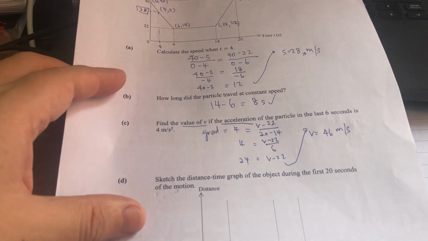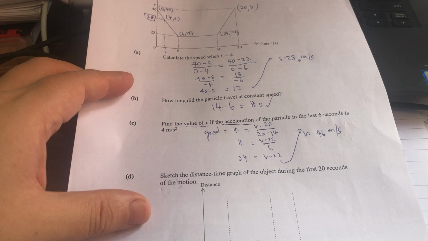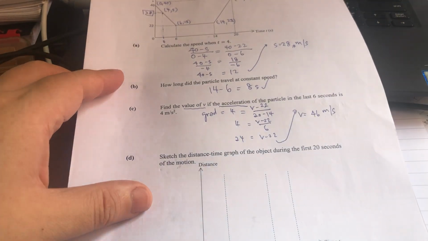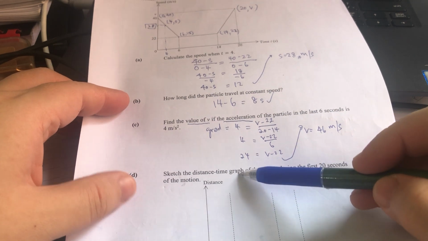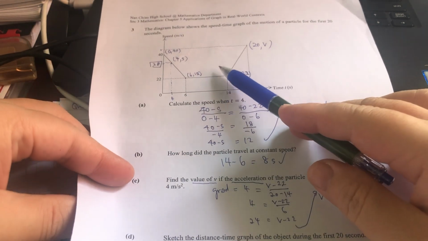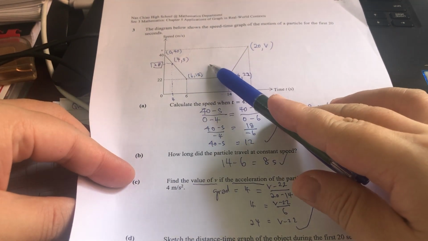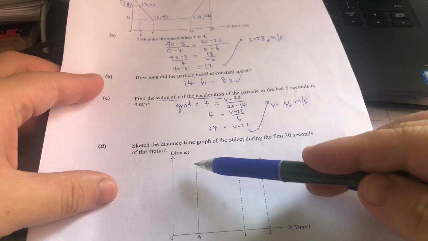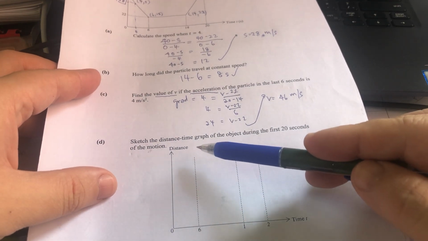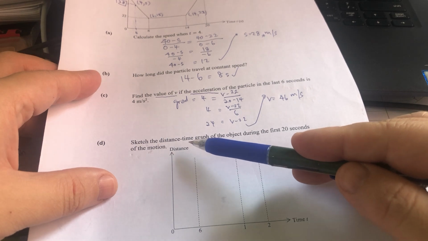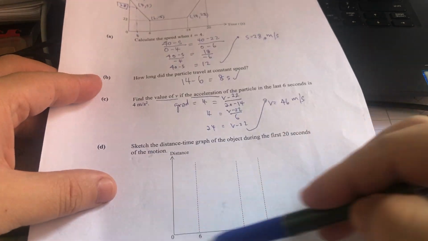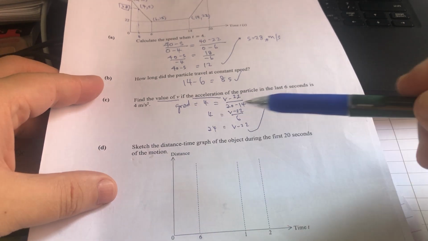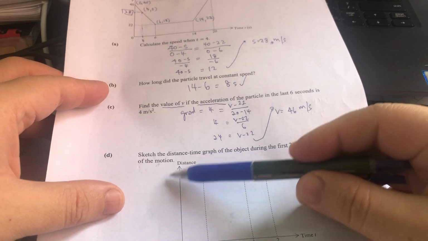Lastly, I told you, in the exam they like to ask you this, confirm. They will either give you speed time graph and ask you to sketch the distance time graph, or they will give you distance time graph, then ask you to sketch the velocity time graph. Very likely, class, very likely they will give you speed time graph, ask you to do this, confirm one in the exam. O level they like to do that.